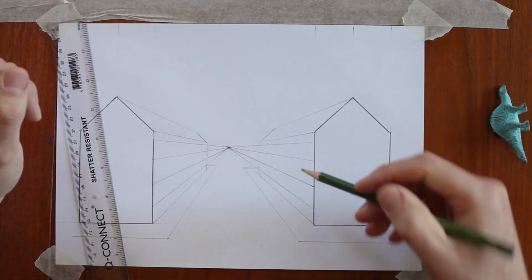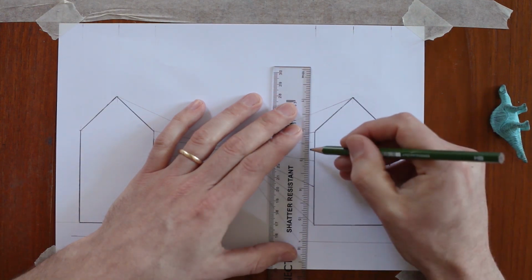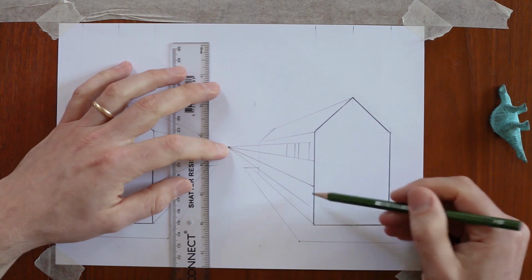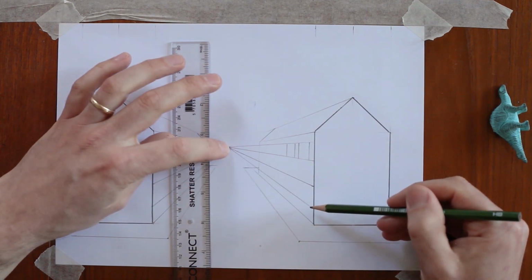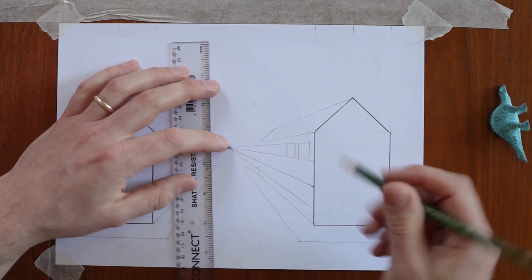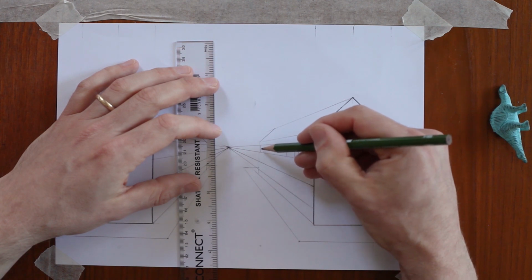From there, I can draw in a couple of those windows by doing vertical lines on the houses. So just like the gaps are larger between here and here, the windows need to get smaller and smaller as they get towards the back. So this should be the widest window, and then towards the back it should get narrower.